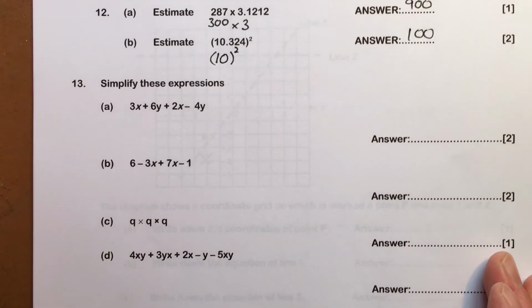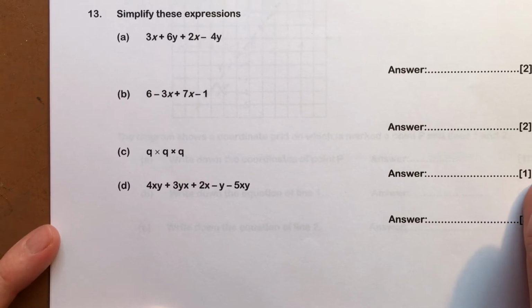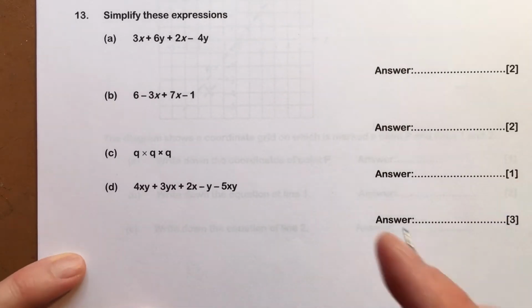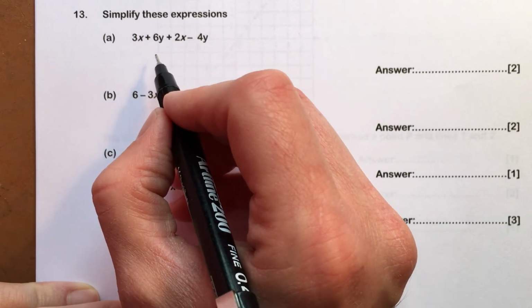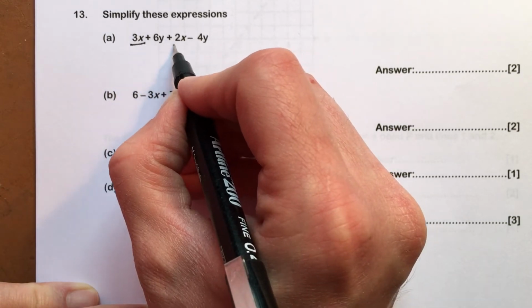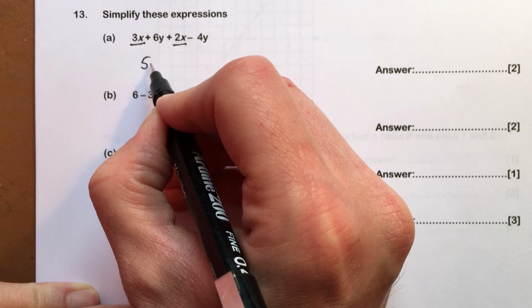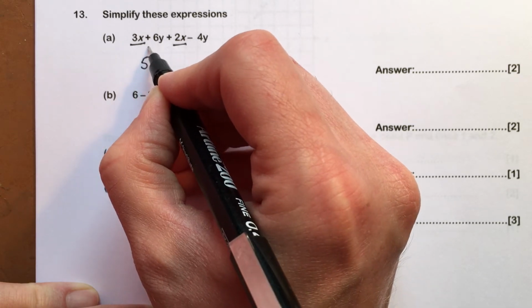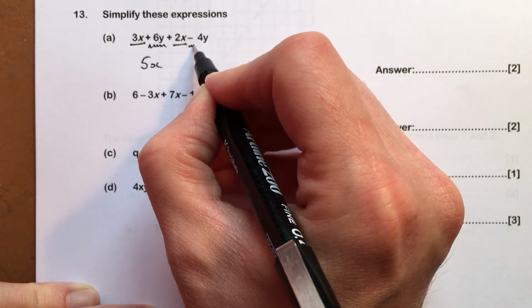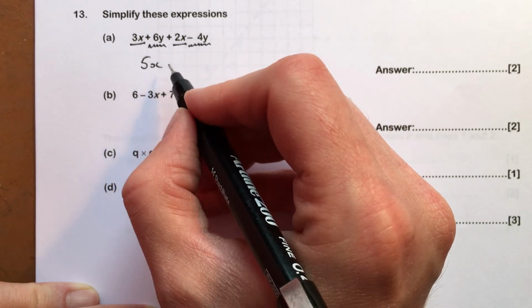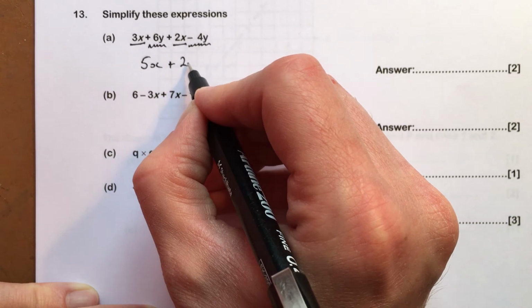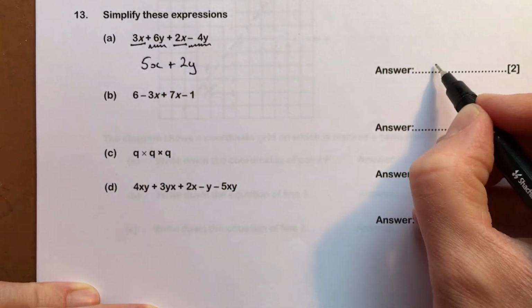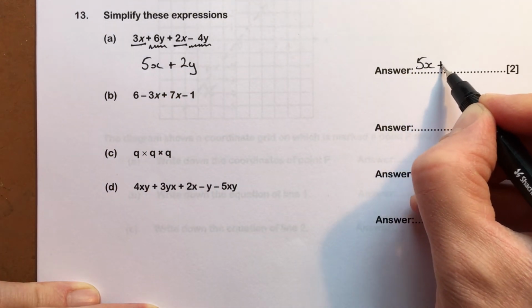Okay, well done. 20 minutes in, last bit of algebra, and then we'll stop the video for now. Simplify, as in gather together all the same things. Well, I've got 3x plus 2x, so that makes 5x. And I've got positive 6y, subtract 4y. 6y minus 4y is 2y, so I've got those 5x's and I've got 2y's. Final answer, 5x plus 2y.